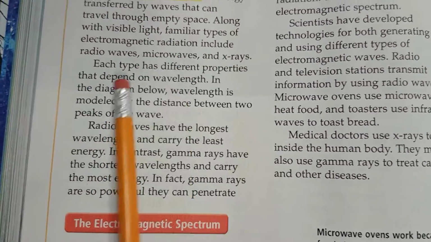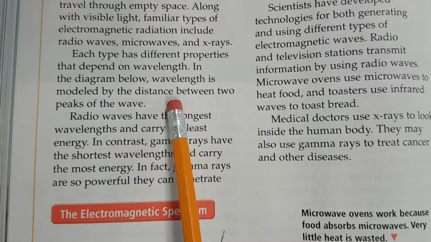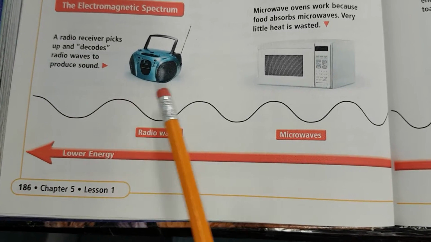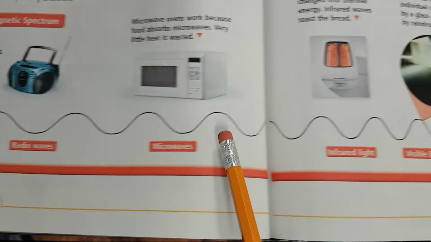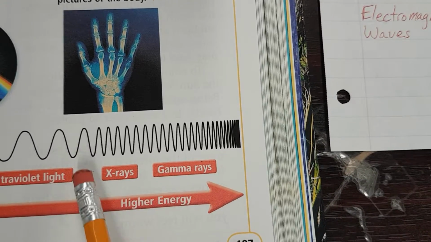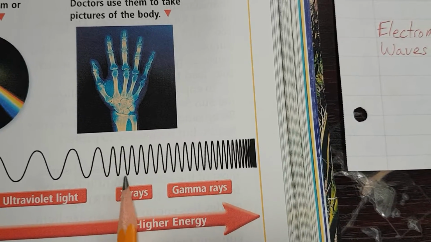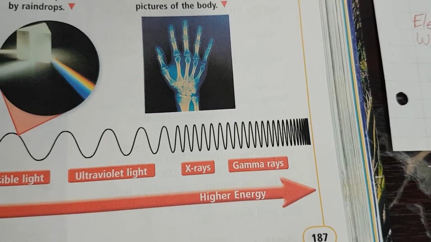Each type has different properties that depend on wavelength. In the diagram below, wavelength is modeled by the distance between two peaks of the wave. Okay, so down here is wavelength. This has a very long wavelength because you can see it's a long distance between the peaks or a long distance between the valleys. As you move further to the right, they squish together more. The wavelength is shorter. It's a much shorter distance to go from peak to peak or valley to valley. Okay, so that's wavelength, how stretched out or how shrunk the waves are.